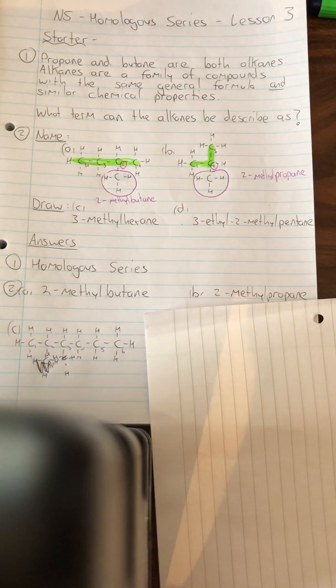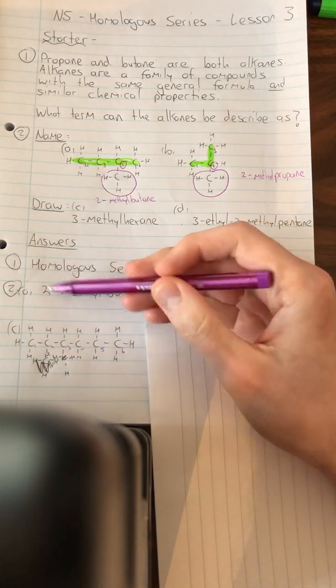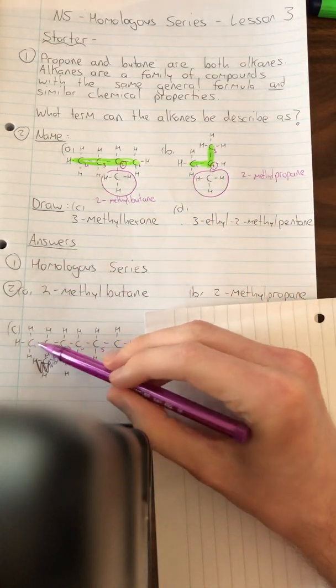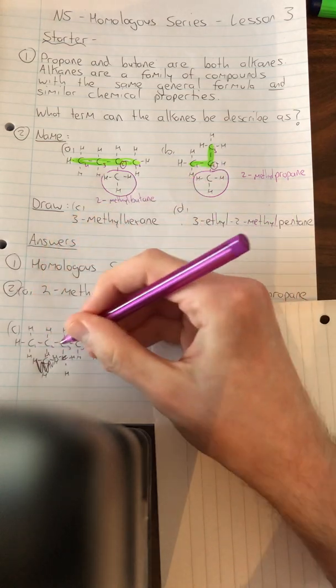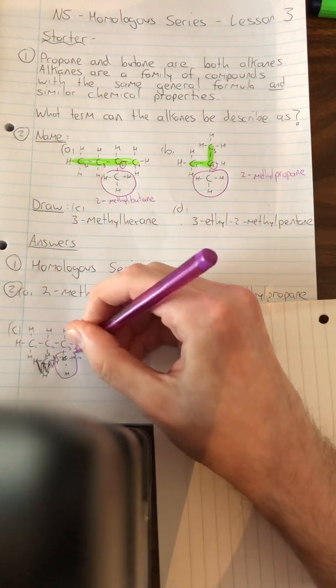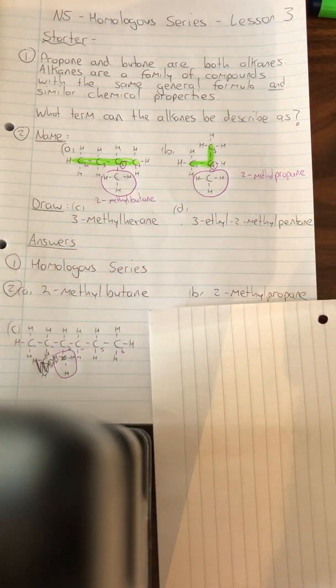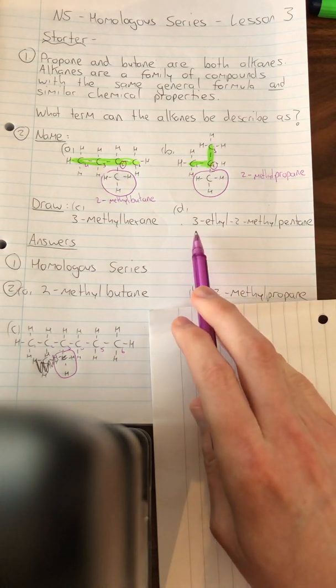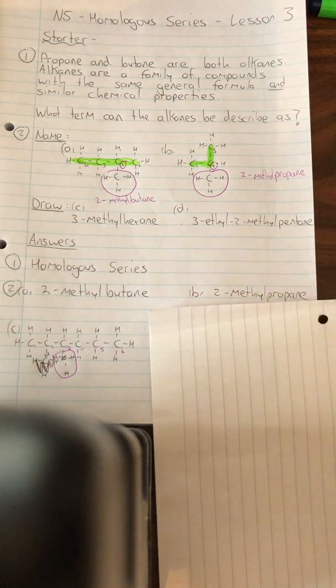So I think I was looking at that too there, doesn't matter. So it should be 1, 2, 3, and then the branch is on number 3. Okay, now this one here, a wee bit more difficult, but we give it a go.